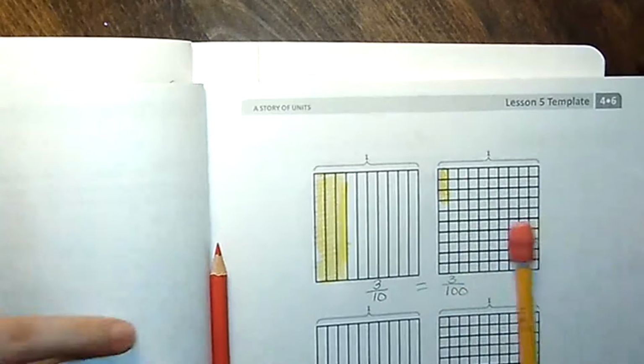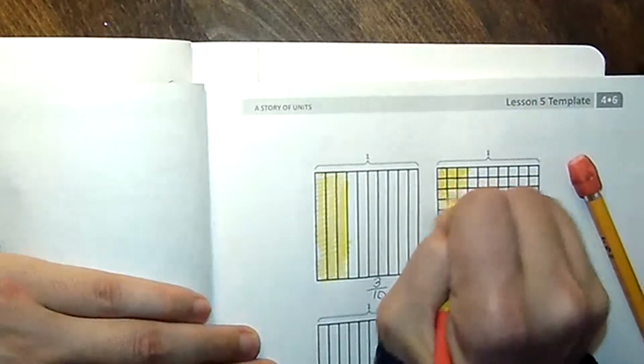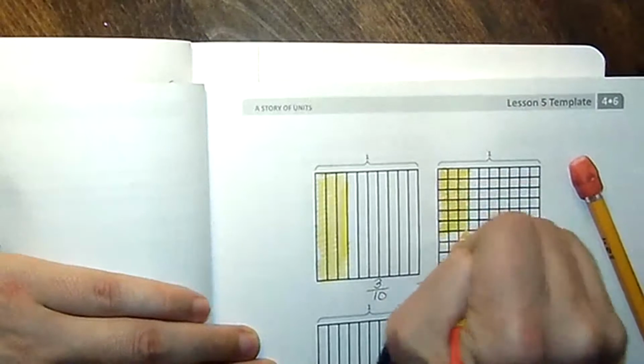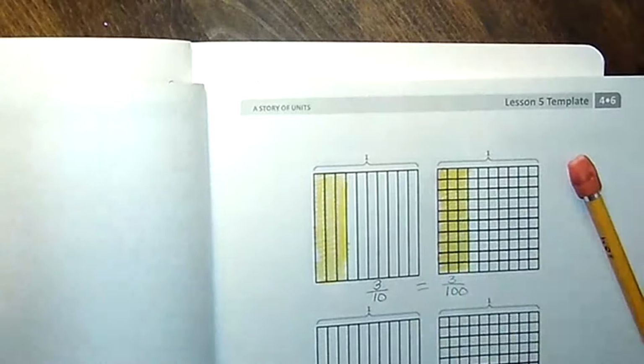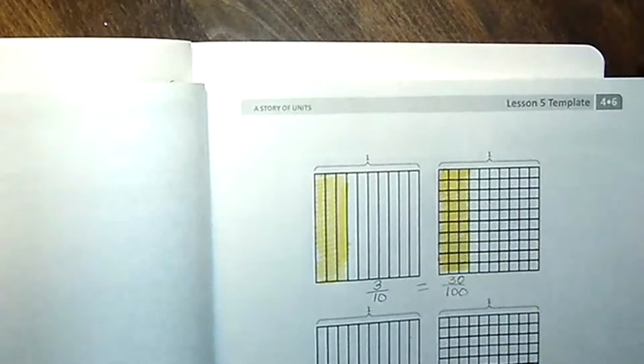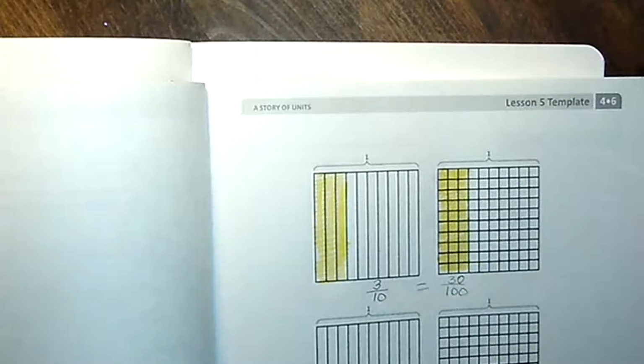No, it's not equal to each other. It's not even close. I would have to shade in 3 of these long columns for them to be equal to each other. And then it wasn't 3 that was shaded in, but 30. So we could say that 3 tenths is equal to 30 hundredths.